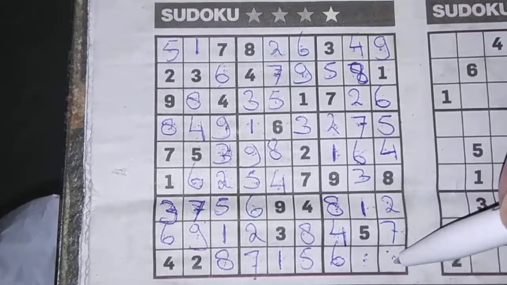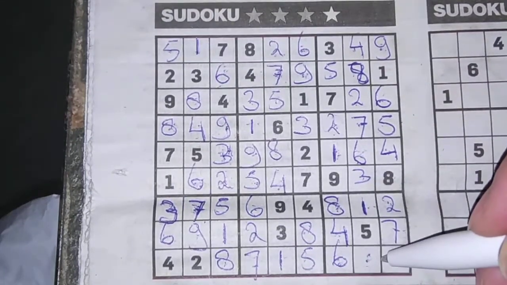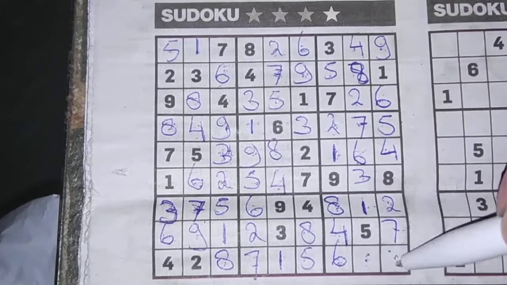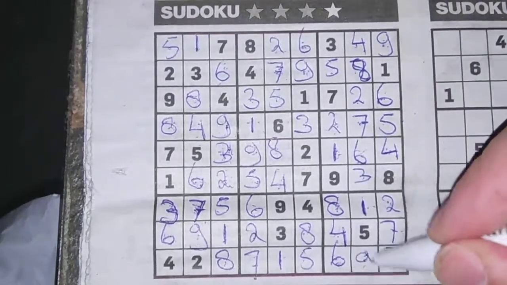And the final 2 numbers of this big square, the 6 and the 3. We have a 3 there. No, not the 6. 3 and the 9. 3 there. No 3 here. 3 should be there. And the 9 goes there.